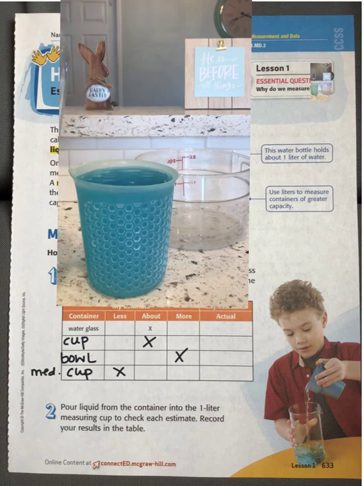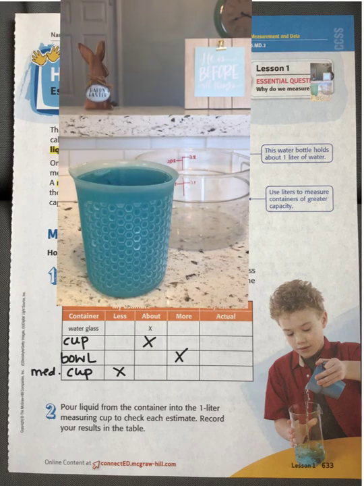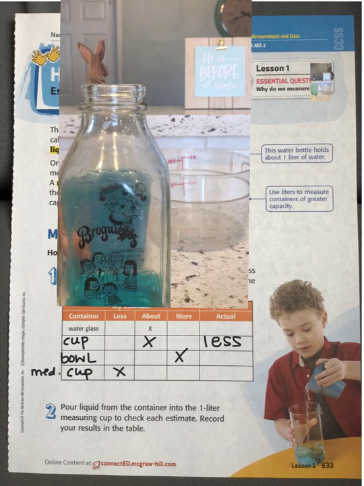Nope, not quite. I still have some left. So I'm going to write under my actual that it held less. Okay? So let's see if I can pour this back in here without spilling it all over the counter.